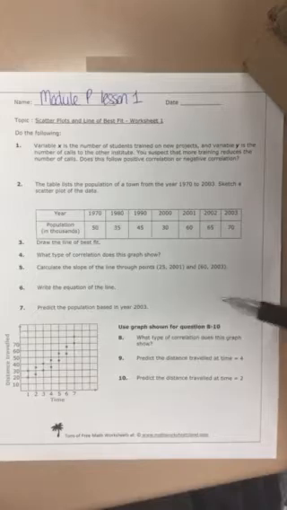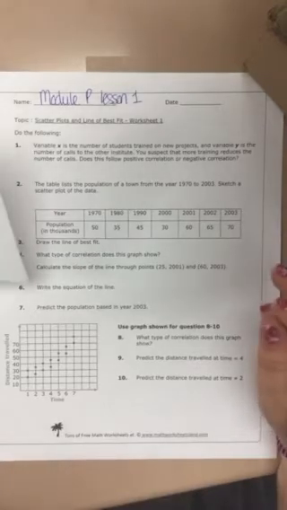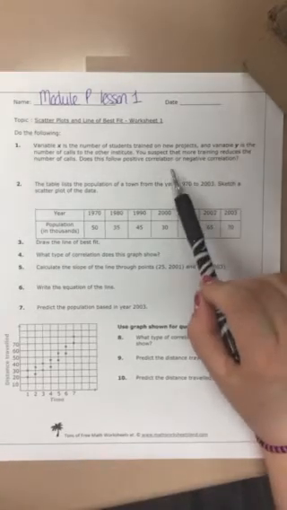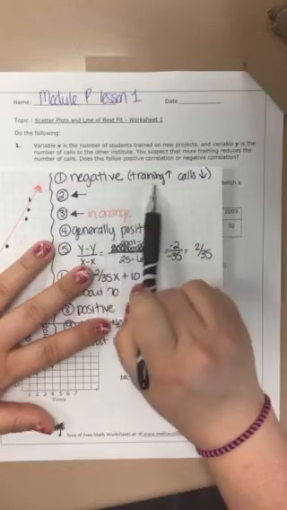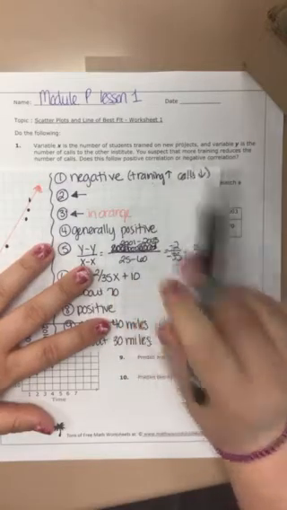Okay guys, so here's the answers for Module P Lesson 1. You had this worksheet and had to do it on a sheet of notebook paper. So in the first one, your answer should be negative because the training increased and the calls decreased.